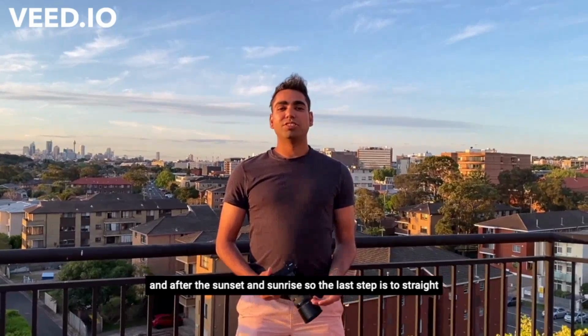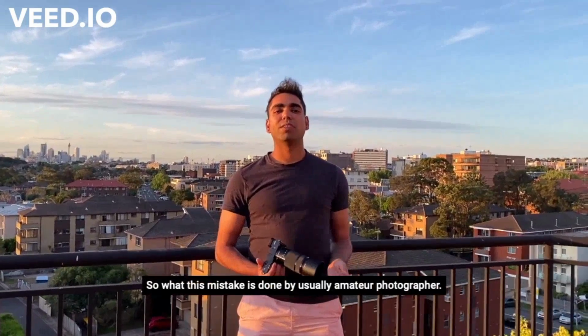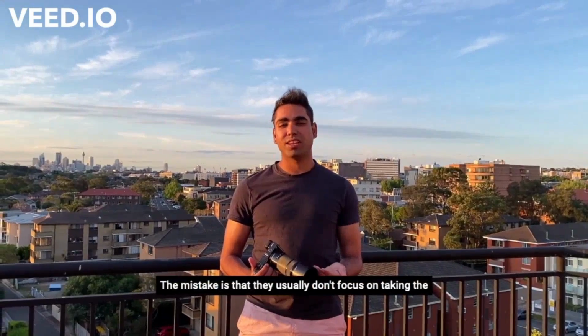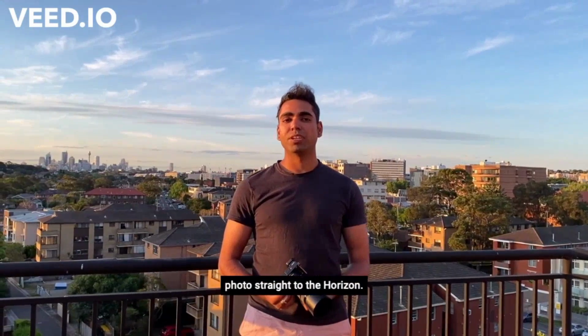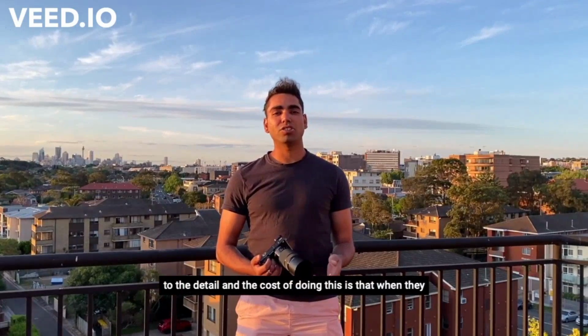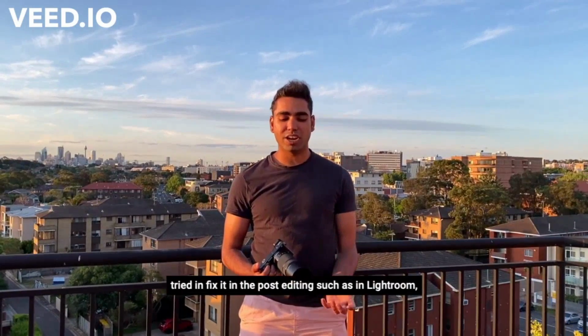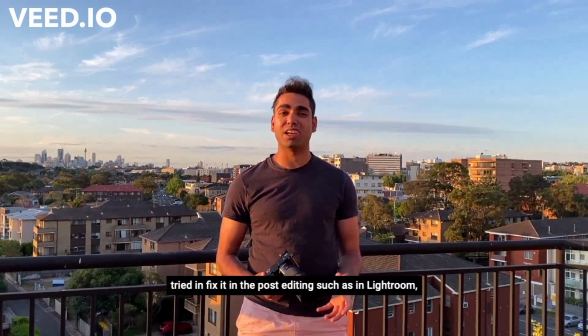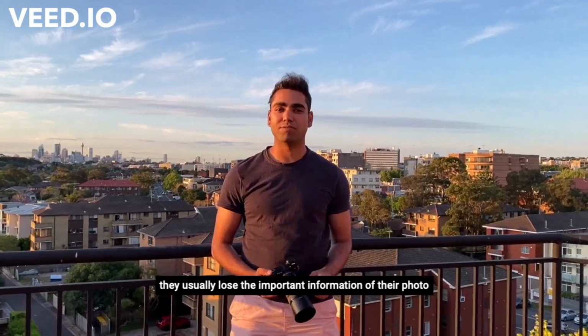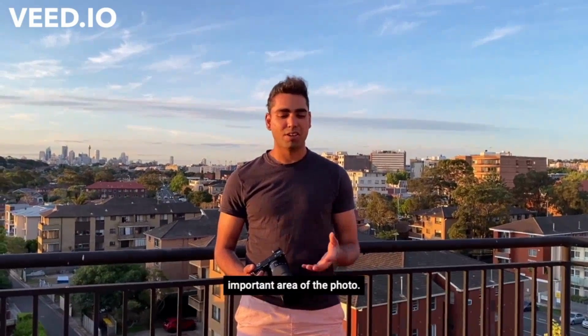So our last step is to straighten the horizon. This mistake is usually made by amateur photographers. The mistake is that they usually don't focus on taking the photo straight to the horizon. They usually take it at some angle because they don't pay attention to the details. And the cost of doing this is that when they try to fix it in post editing, such as in Lightroom, they usually lose important information, important areas of their photo.